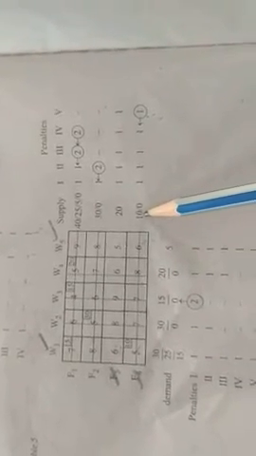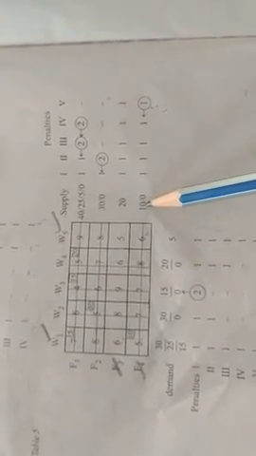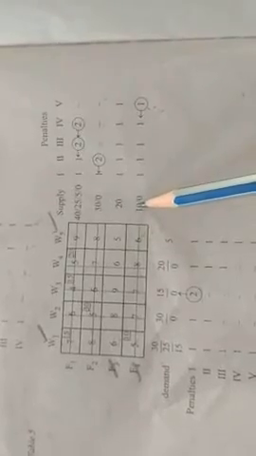Suppose I choose this one, which is the minimum cost element, 5 is there. So observe the supply side and demand side. 10 is there, here 25 is there. So the maximum value possible to assign in this cell is 10.